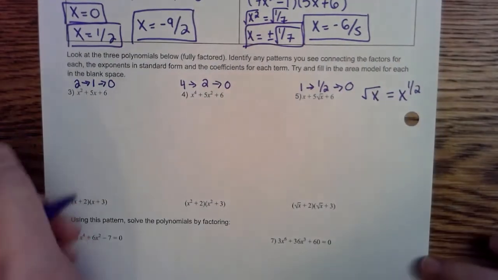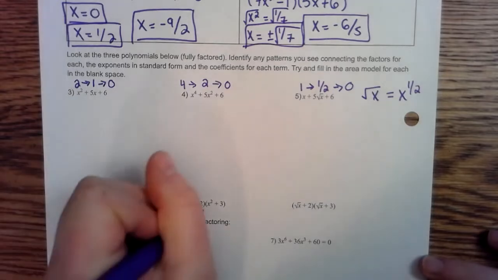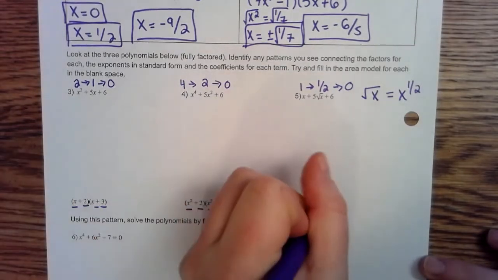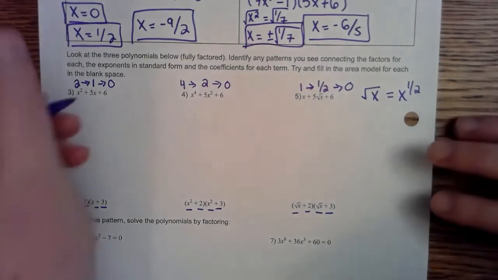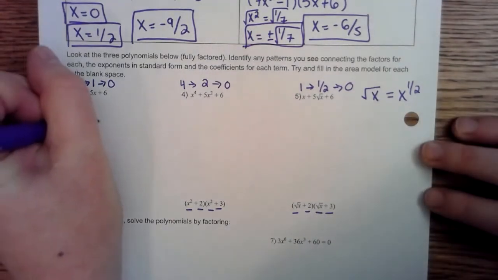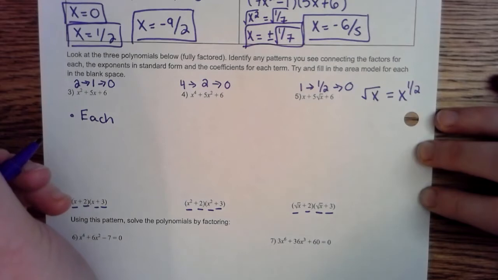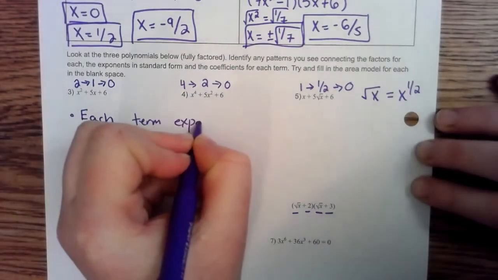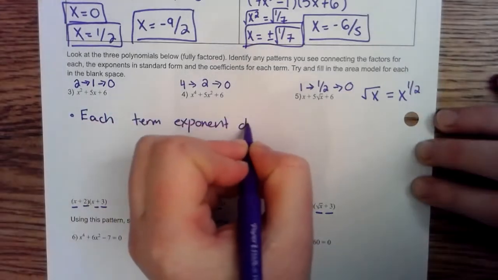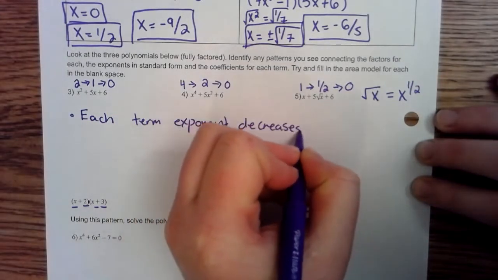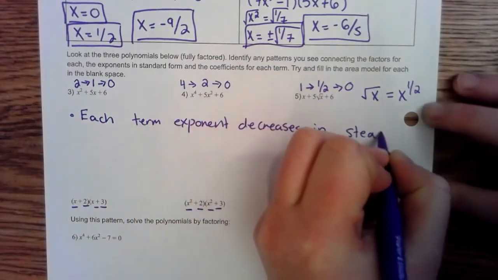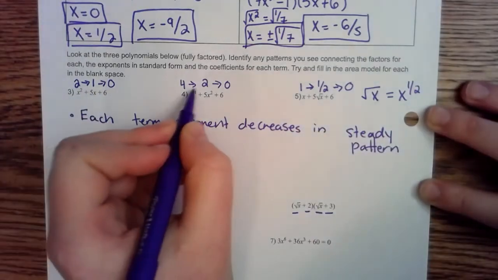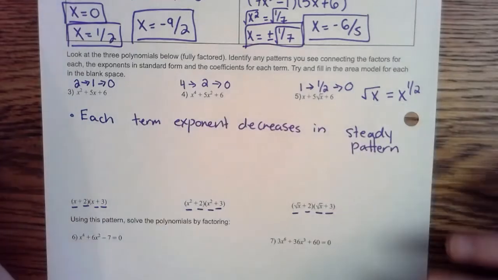So looking at these, none of these numbers are really changing. 2's and 3's, 2's and 3's, power of 1, power of 1, power of 2, power of 2, square roots. So here are some things that I'm seeing. Each term exponent goes down, decreases in a steady pattern. So what I mean by that is 2, 1, 0, 4, 2, 0, 1, 1/2, 0.